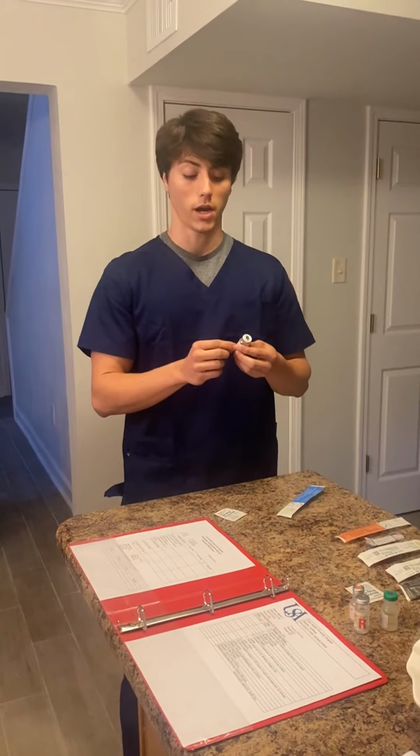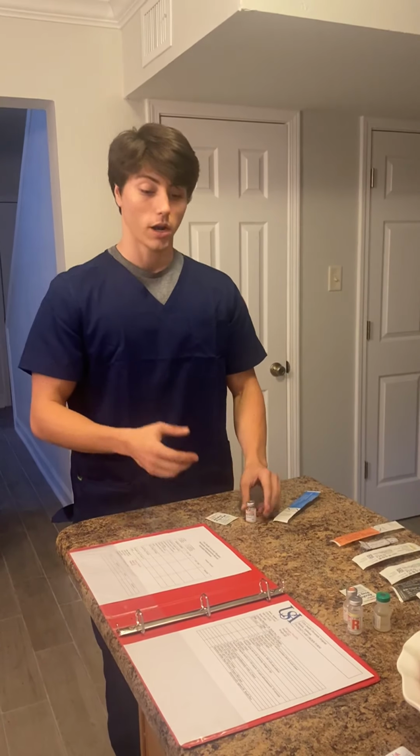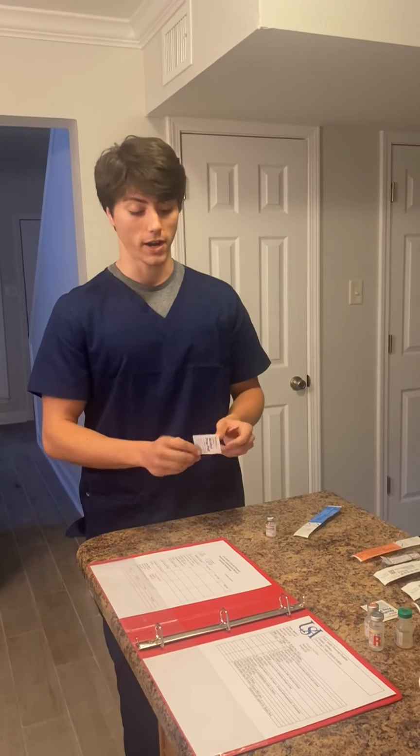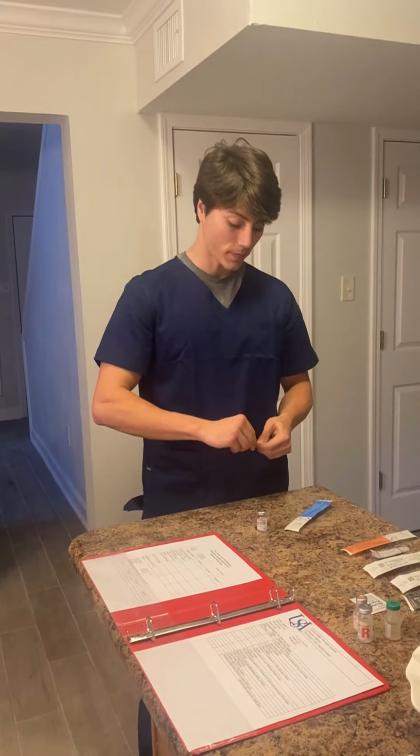And so now I'm going to calculate the dose, which for this vial of heparin, it's 10,000 units per milliliter. So our medical order is to give 5,000 units. So in this case, we're going to be giving a half of a milliliter, or 0.5 milliliters.